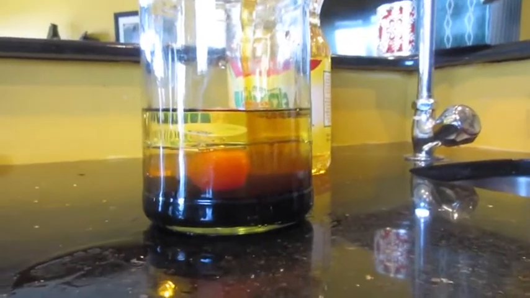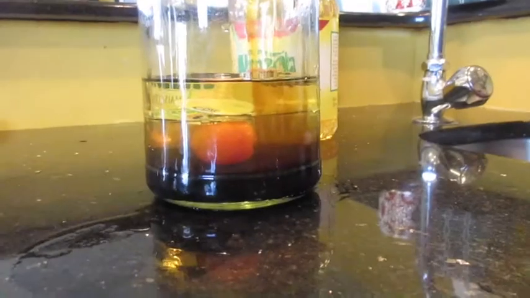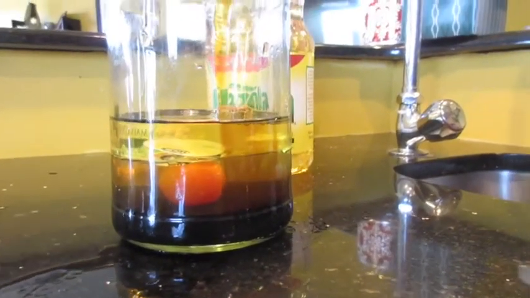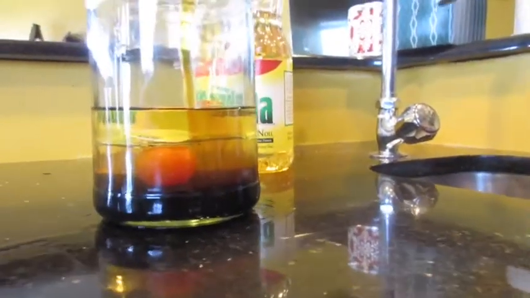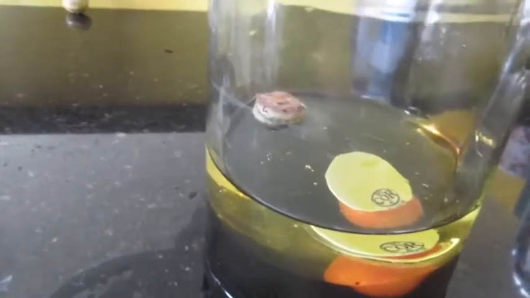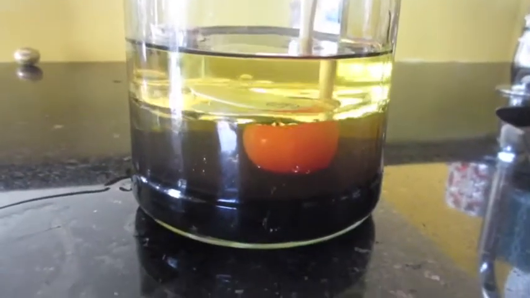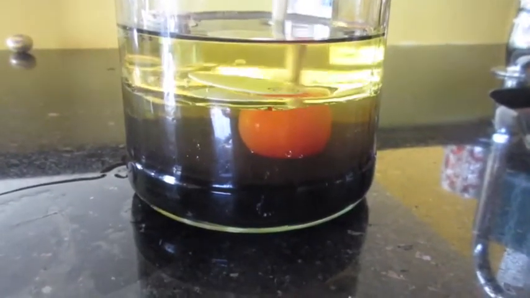So the surface tension of the oil was holding the plastic up. So I just kind of tapped it, and then it sunk down. It's going to be on top of the surface of the water now. So the cork is floating on top of the oil, and the piece of plastic is floating on top of the surface of the water.